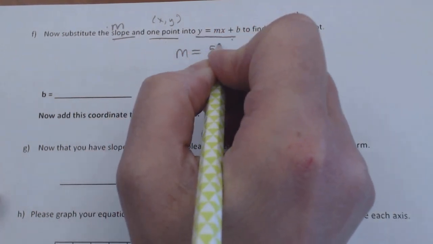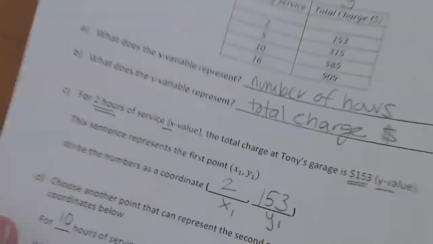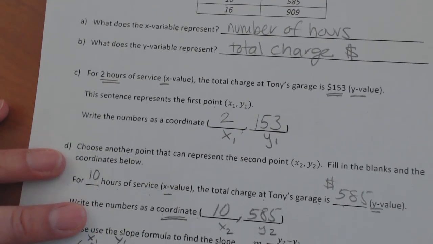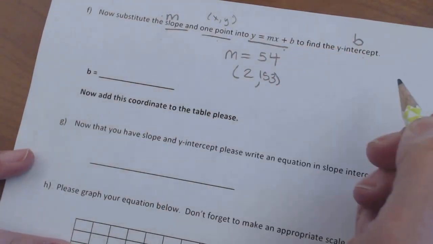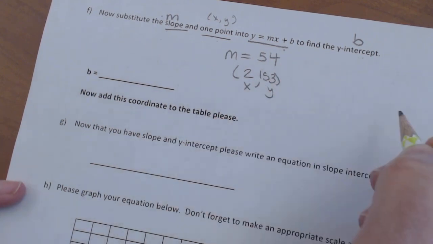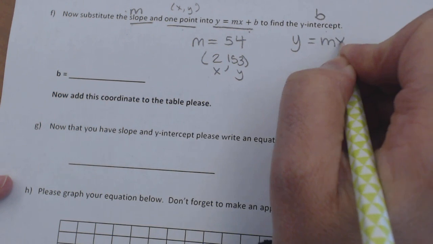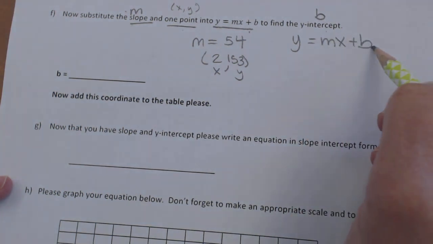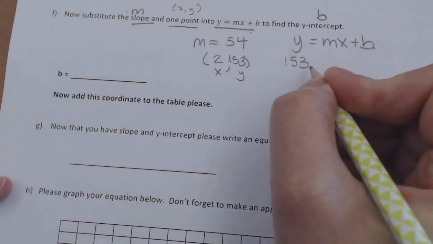So my slope was 54. The point that I'm going to pick, and if you flip it over, I'm just going to pick this first one here, 2, 153. Remember, you could use 10, 585. Either one works. So I'm just going to pick 2 and then 153. And so this is my x and this is my y. So we're going to manipulate the formula, y equals mx plus b, in order to find this missing value of b here. So our y was 153, so here's 153.